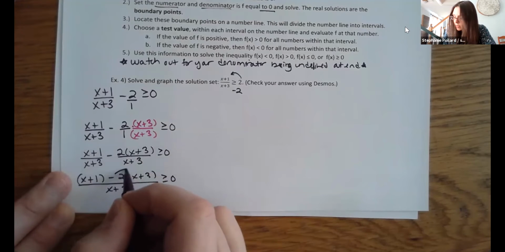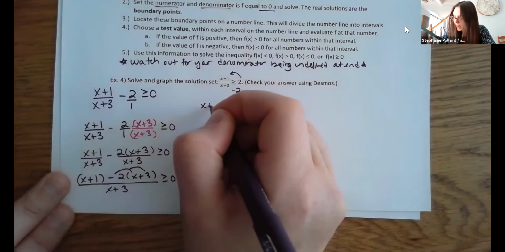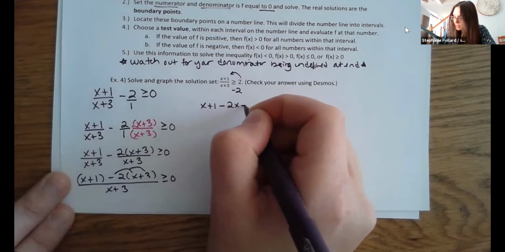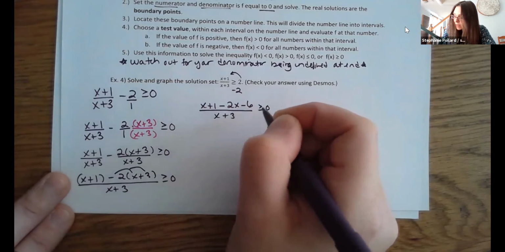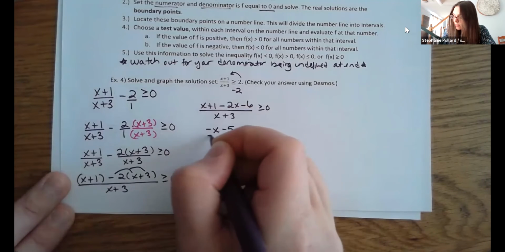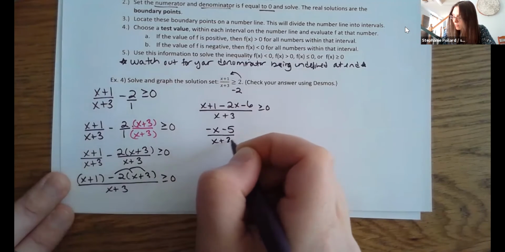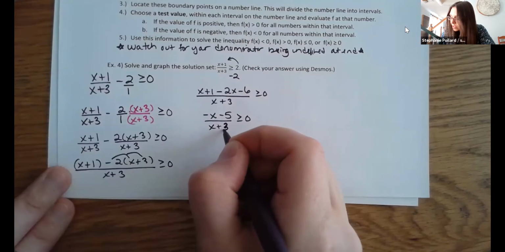You do want to distribute here. Be careful you're distributing the minus sign as well. So I have x plus 1 minus 2x minus 6, all over x plus 3. And then finally, combining my x's together and my numbers together, we put everything as one rational.